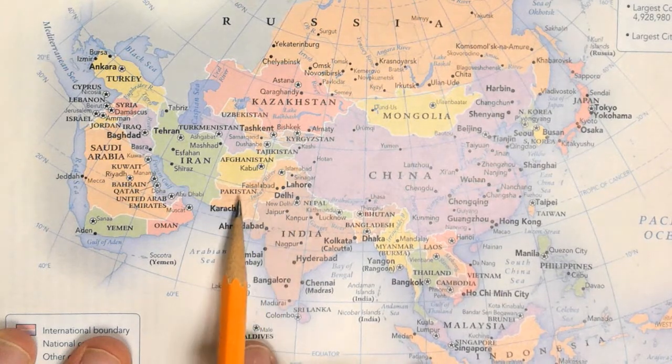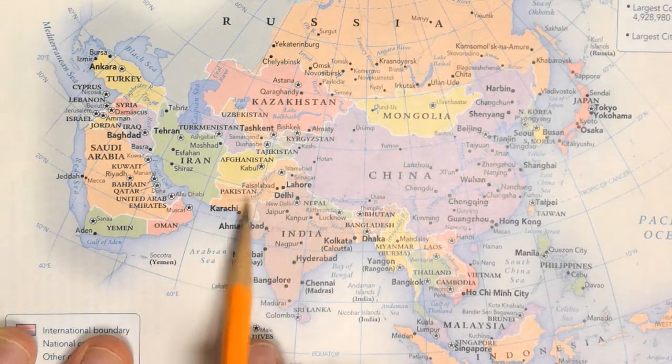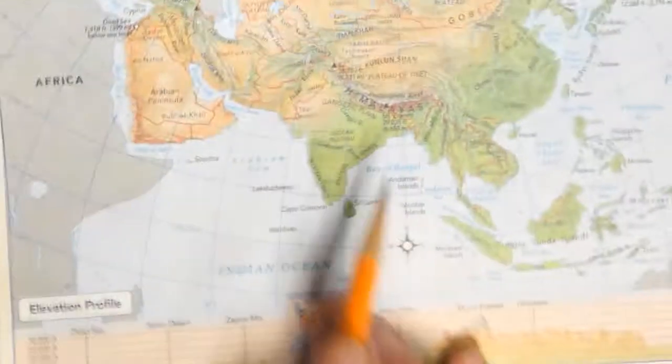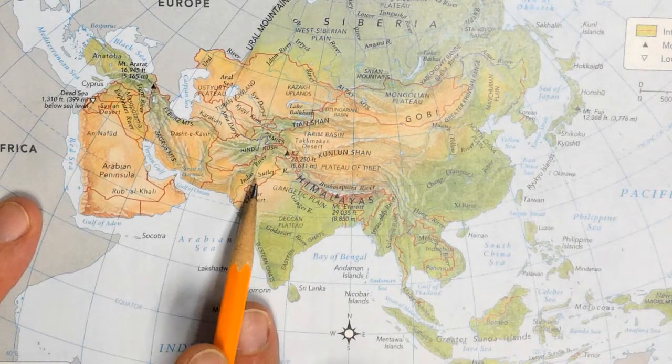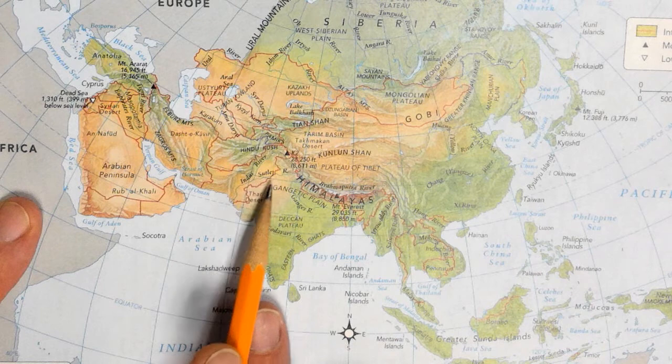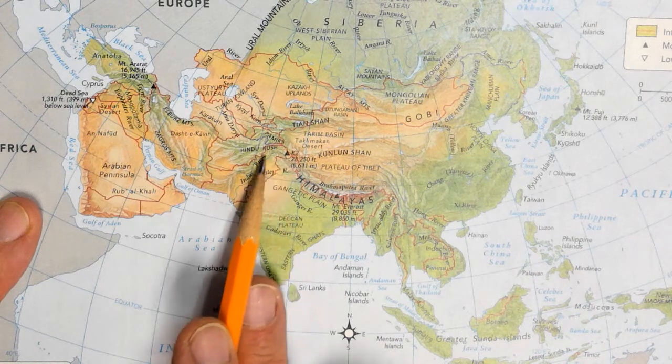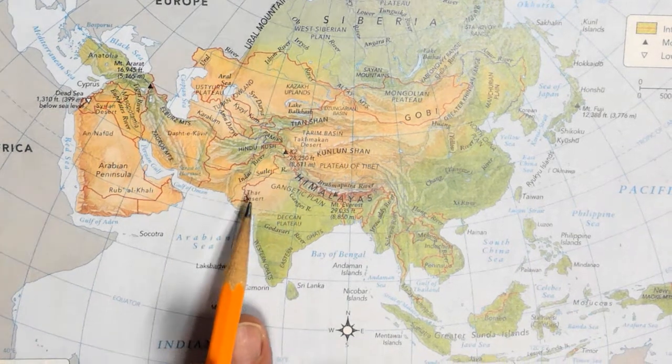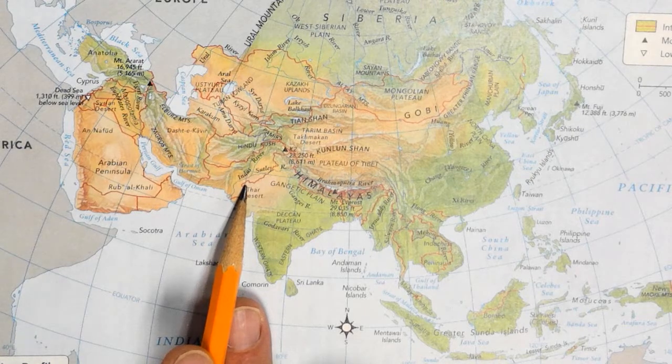Right here, to the left of India. So there's India, there's Pakistan. So if I go to the same spot, here's India and here's Pakistan. Notice the red lines, those are border lines. All right, so we found Pakistan. What are we supposed to do with it?